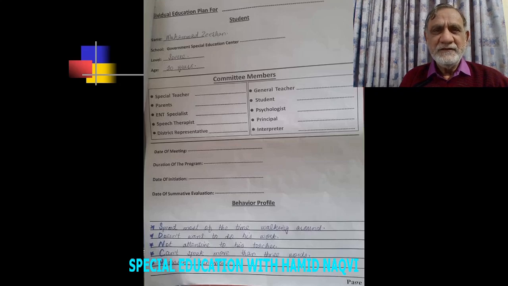You can see this is a form which is filled in, pen written, and then forwarded. Let's see how well he has made the IEP. Name. Now my first point, I'll point out good points as well as weaknesses. My first objection is this profile part.